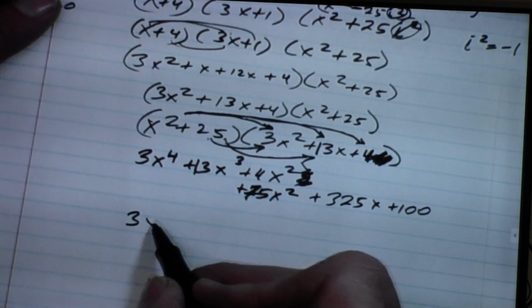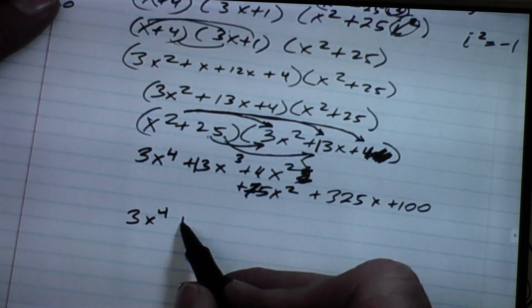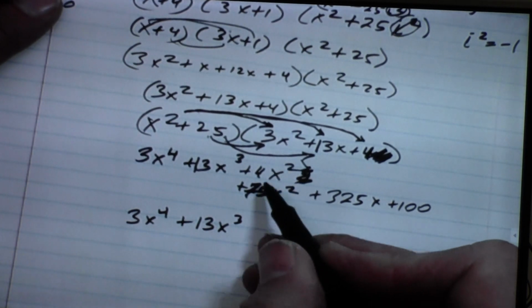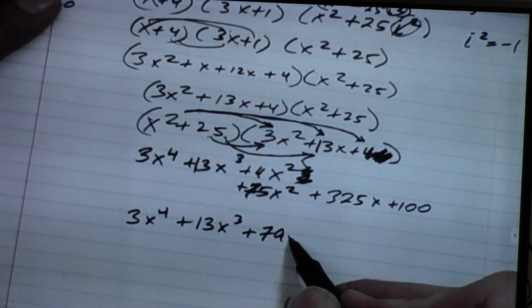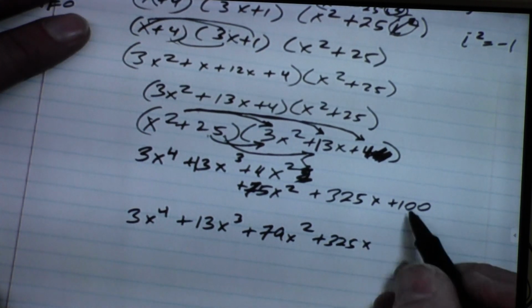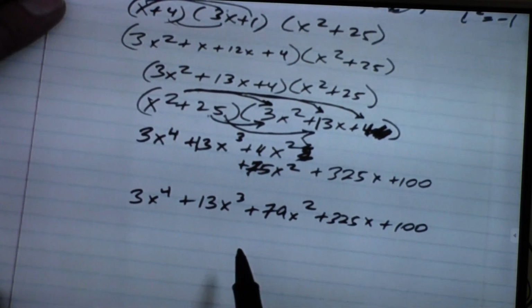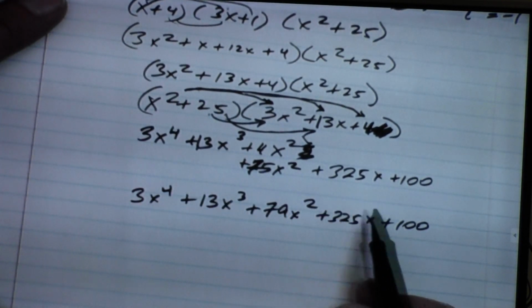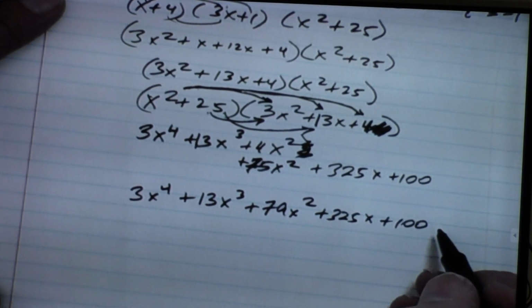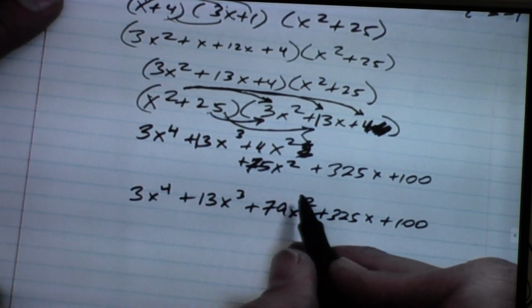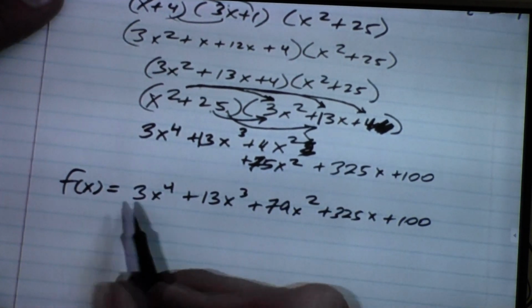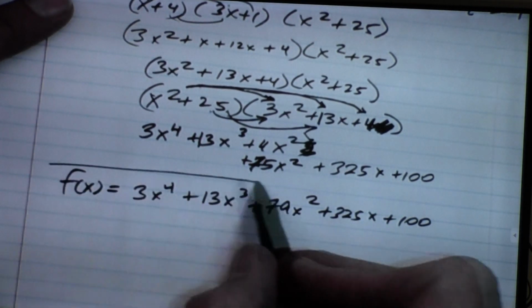There is only one x to the 4th. There's only one x to the 3rd power, or cubed. There are two of them that are squared. That adds up to 79. There's only one that has an x, so we don't need to add that with anything, and the same for the one that has no x. These are in order, 4, 3, 2, 1, 0. I didn't even keep the equal 0 going. That's x to the first power, and there would be x to the 0 here. So we're going 4, 3, 2, 1, and then 0. And that means I can now say that the function of x is equal to this polynomial.